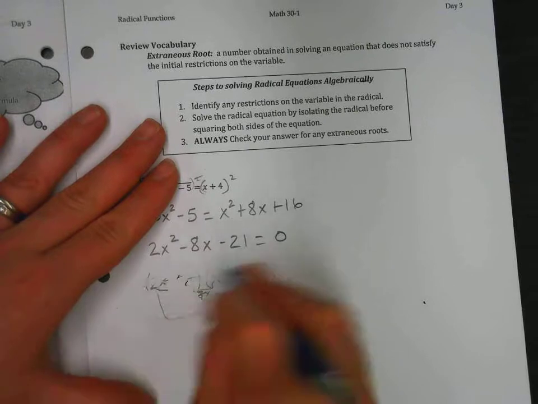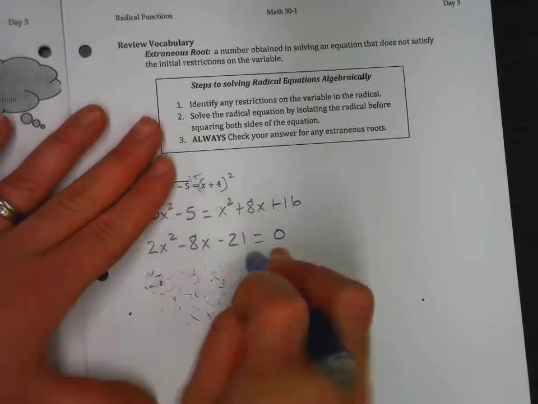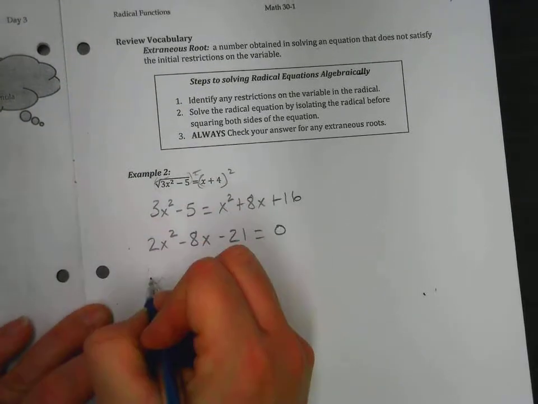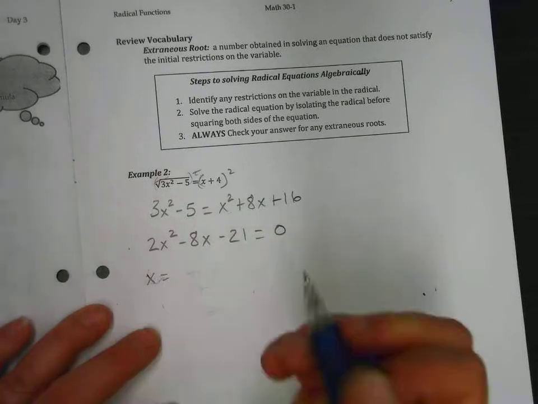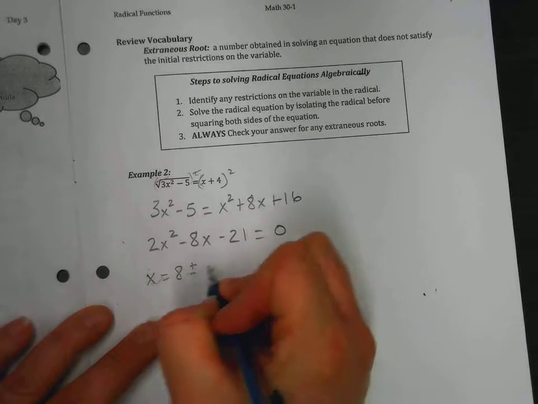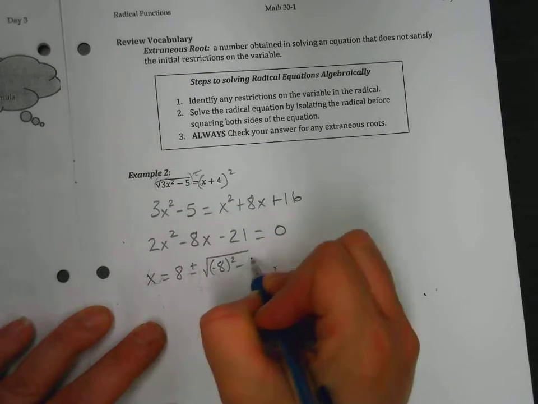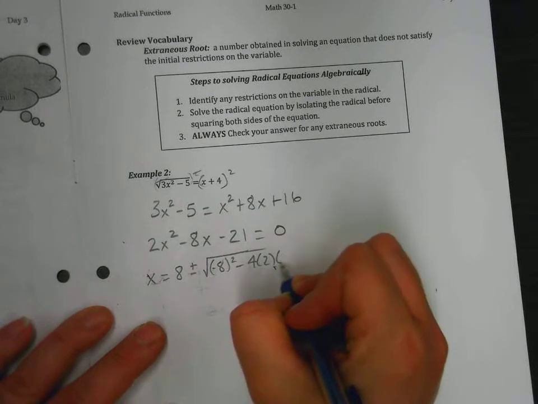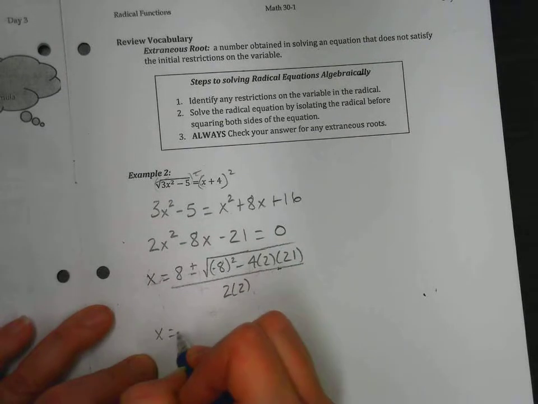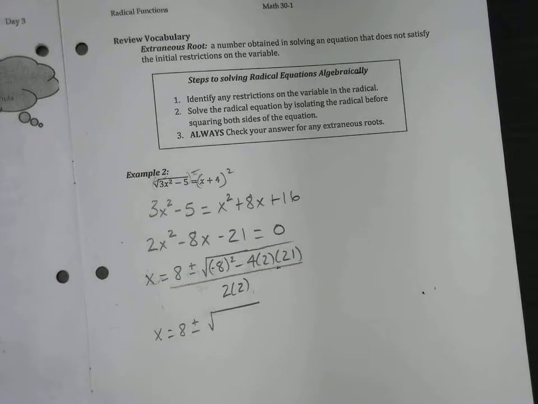So I'm going to go back, erase. And so using the quadratic formula, I'm going to take x equals positive 8 plus or minus the square root of negative 8 squared minus 4 times a times c, all divided by 2a. Calculate that value out. Just having to grab my calculator here.